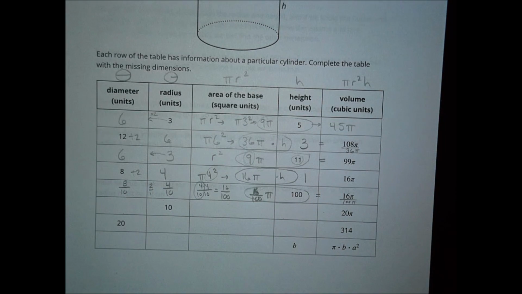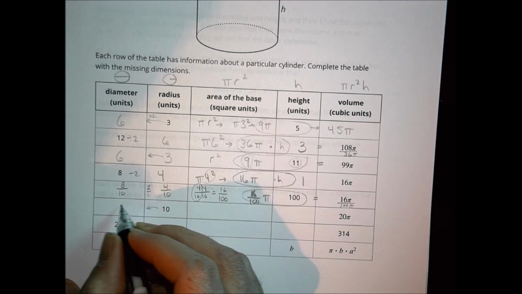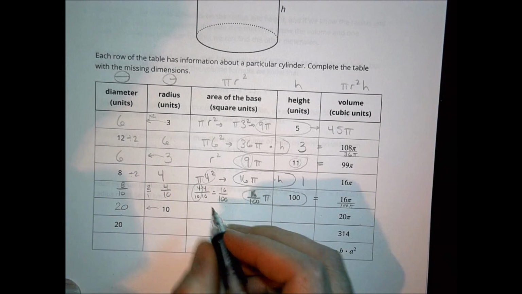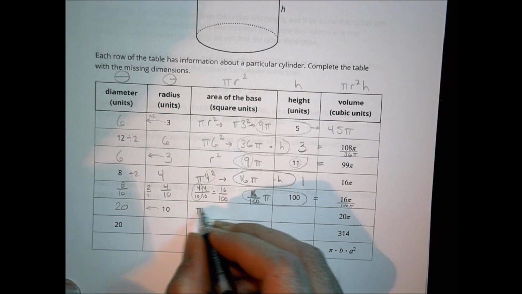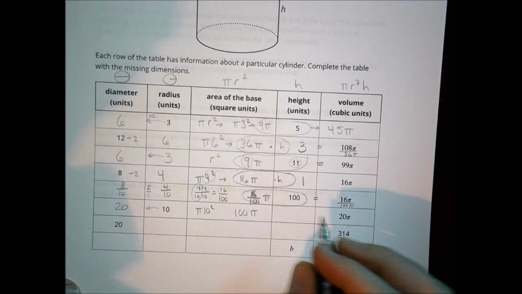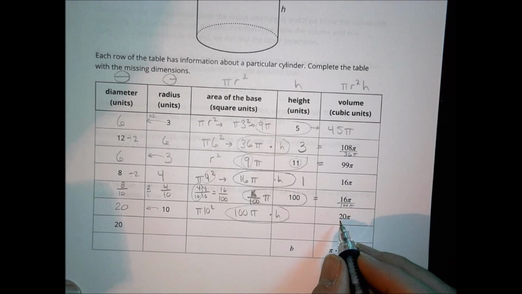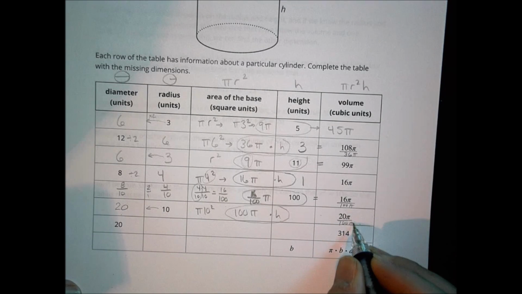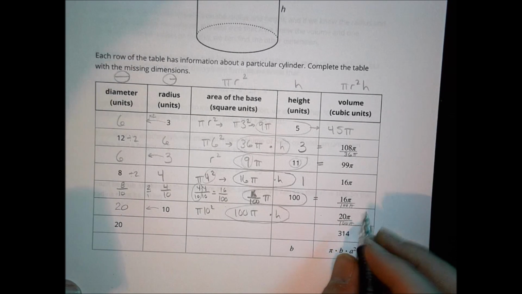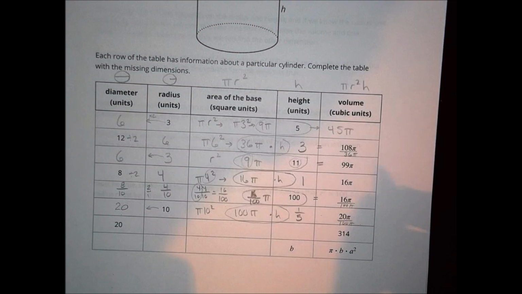All right, on the next one here, we have our radius. So if I want to double it to get the diameter, 10 times 2 is 20. To find our area of the base, that's going to be pi times the radius squared, so it's going to be 100 pi. And I'm going to multiply that by some height to end up with 20. Again, I could divide by 100 pi to find out my height, and 20 divided by 100 is 1/5. So you get some fraction answers here, and that's okay, just a little different, all right? So don't get too nervous about that. So our height is going to be 1/5.